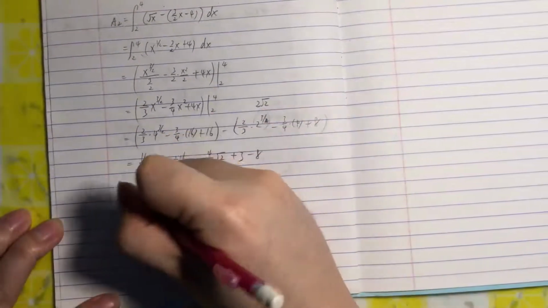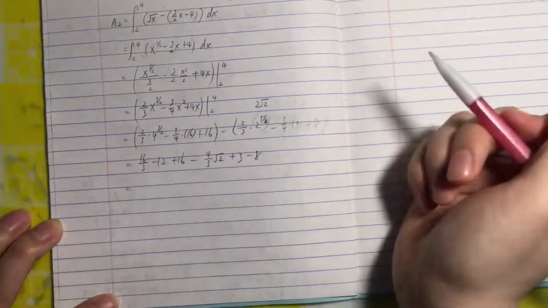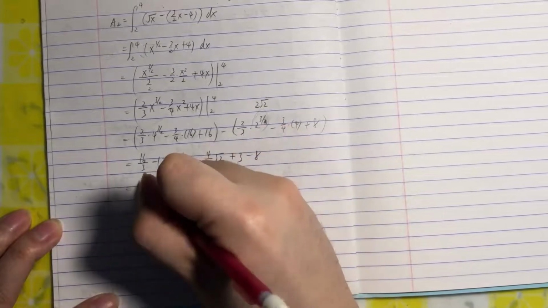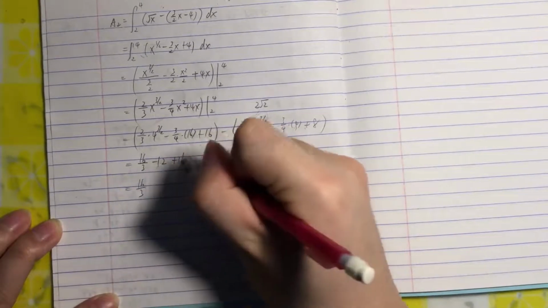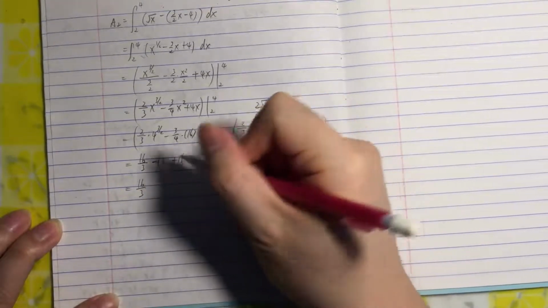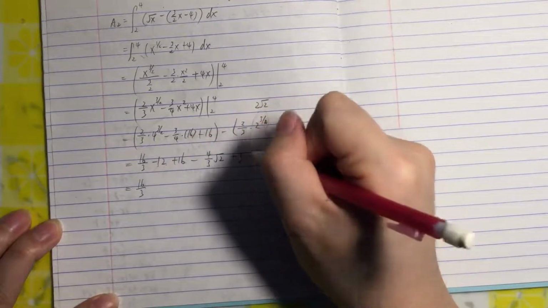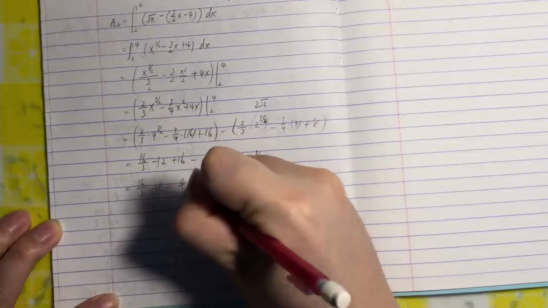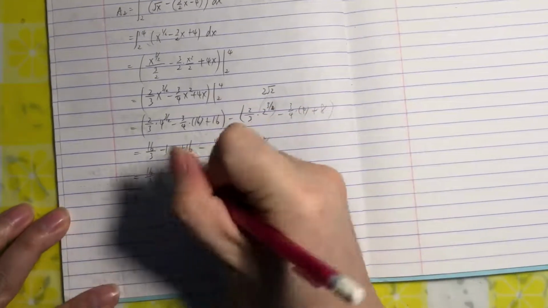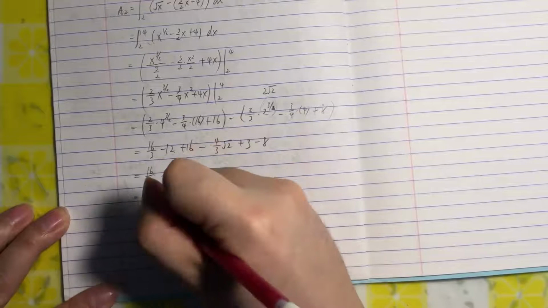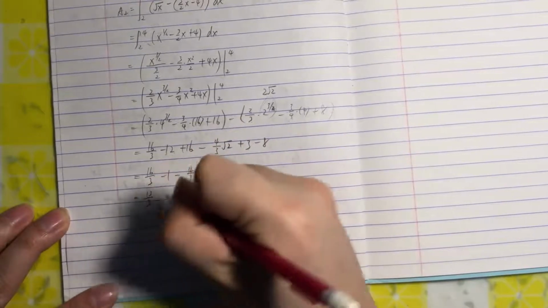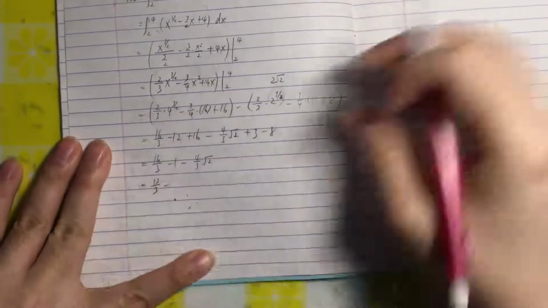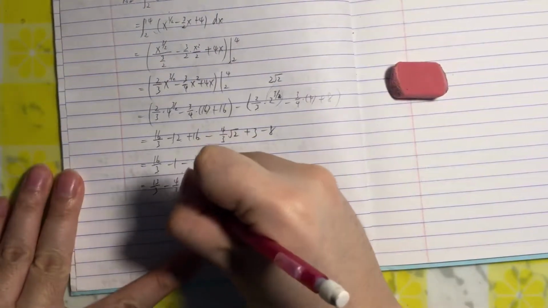Then combine like terms. Negative 12. Let's do the whole number first. Negative 12 plus 16 is 4. 4 plus 3 is 7. 7 minus 8 is negative 1. Minus 4 over 3 square root of 2. 16 over 3 minus 1 is 13 over 3. Minus 4 over 3 square root of 2.